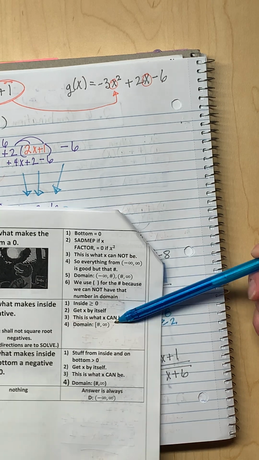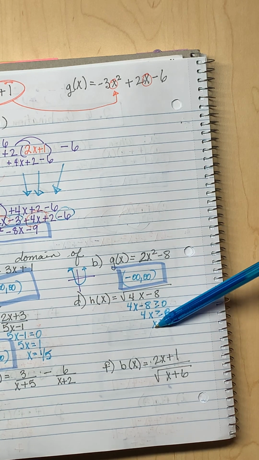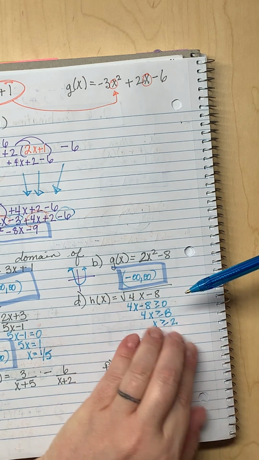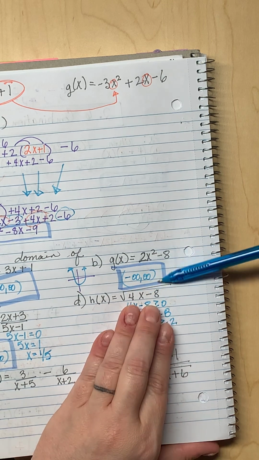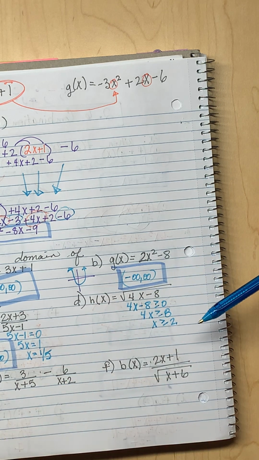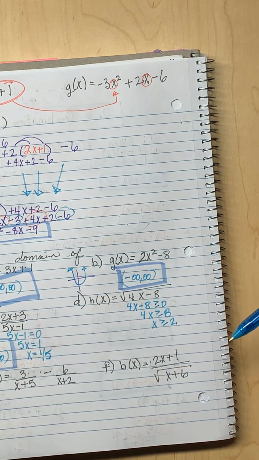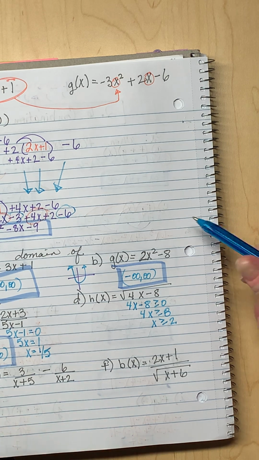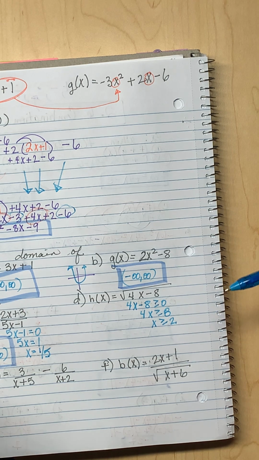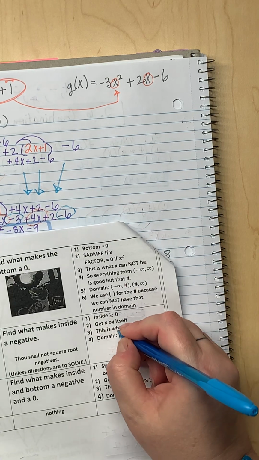What x can be. So that means I can plug in a number of 2 or any number bigger than 2, and the graph will exist for this square root 4x minus 8. If I plug in, say, 1, then I'm going to get a negative in the square root, and I can't graph that. Okay, so this is what x can be. X can be a 2, a 3, a 4, a 5. So since it can be a 2, I'm going to put a bracket.